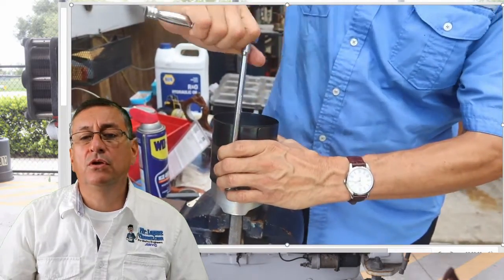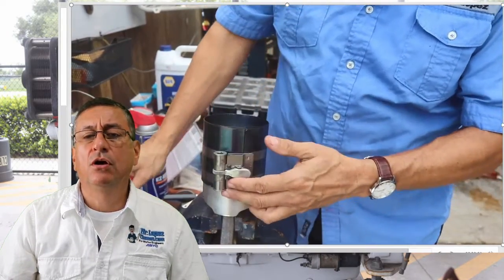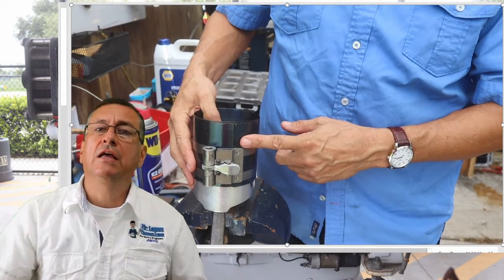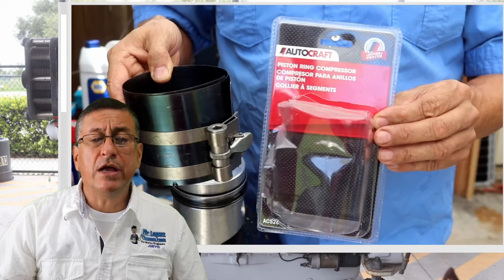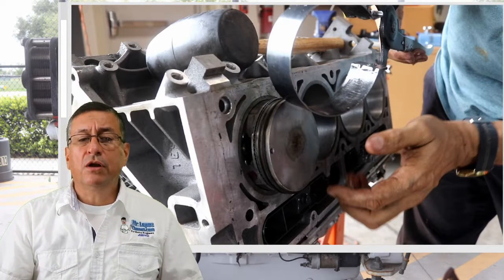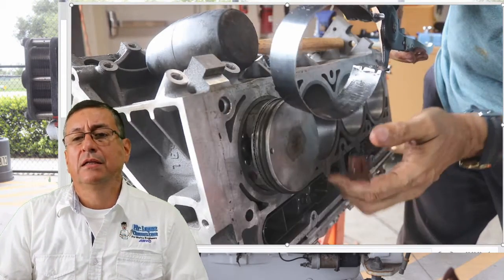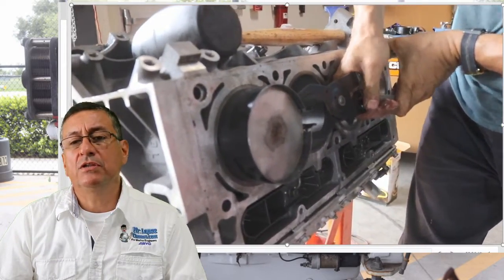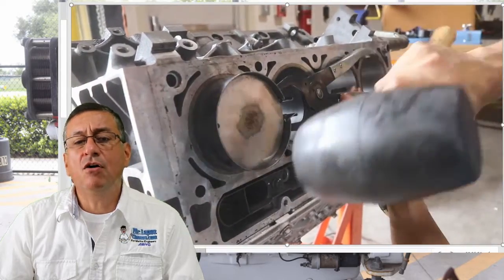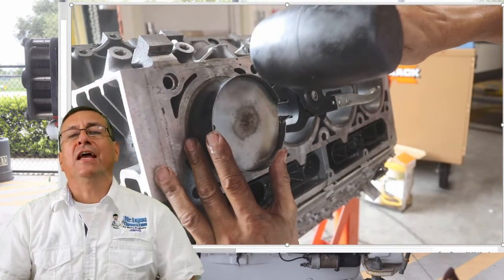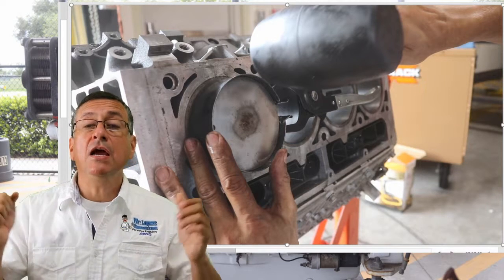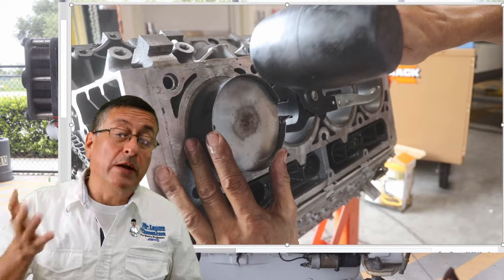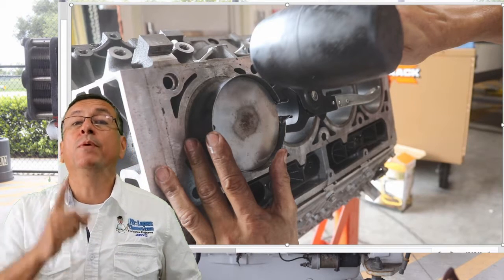With that tool, you can compress the rings, and right now the rings are fully compressed, ready to be installed in the block. Right now we are going to continue with the process. We are going to install the compression ring. I check that the rings are fully compressed. I recommend using a plastic hammer or rubber hammer, both of them, and two people.